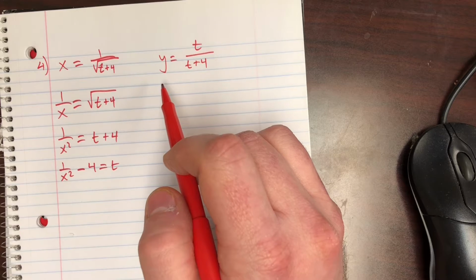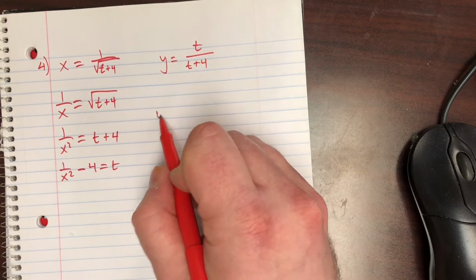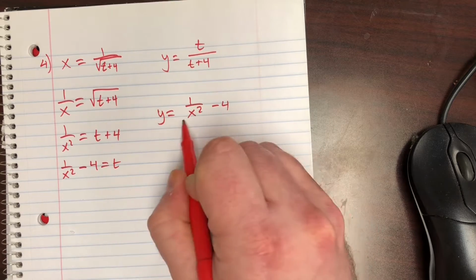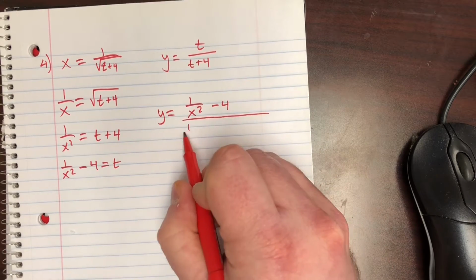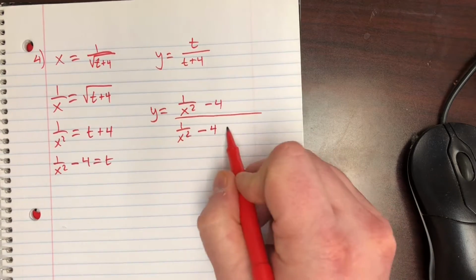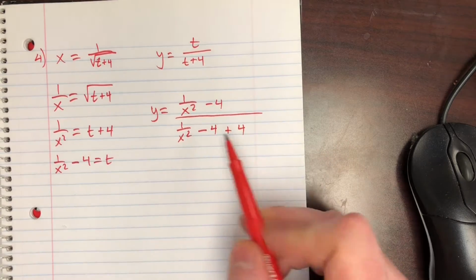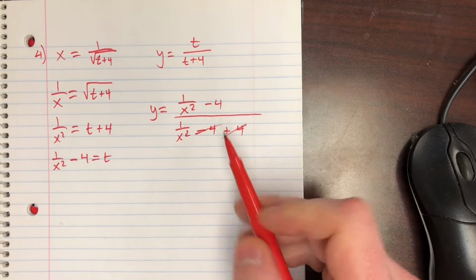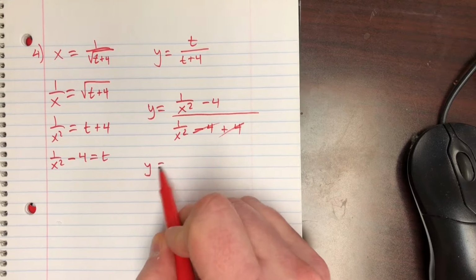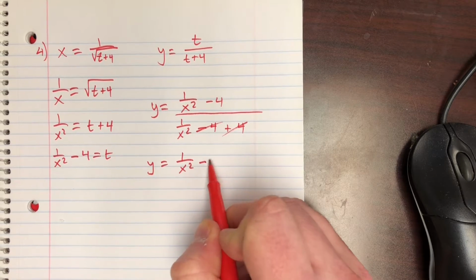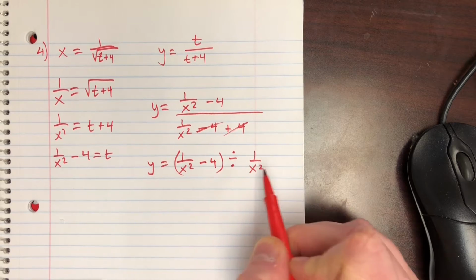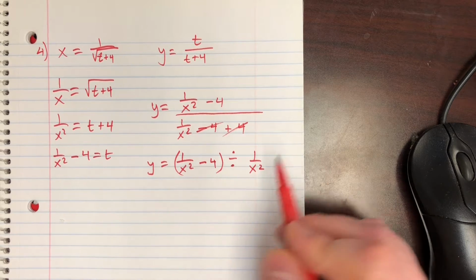Oh, good. That's nice and relaxing, right? y is equal to 1 over x squared minus 4 over 1 over x squared minus 4 with a plus 4 after it. Hey, cool. The minus 4 and the plus 4 cancel. And then this is this divided by the denominator, right? So you can keep, change, flip.